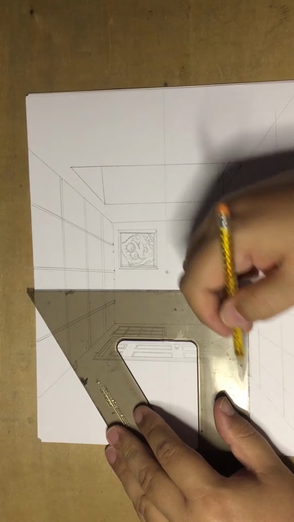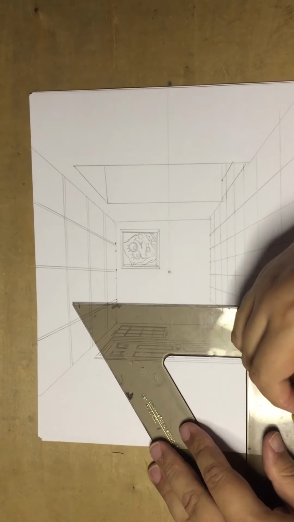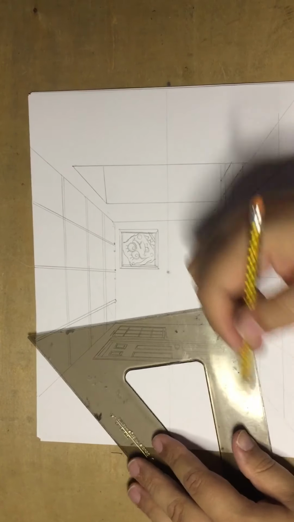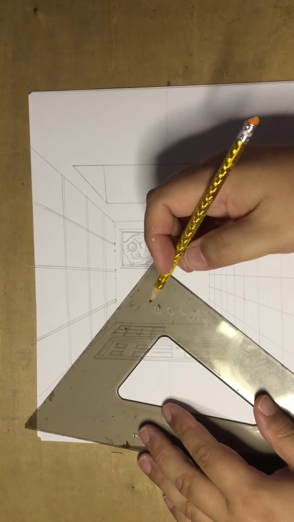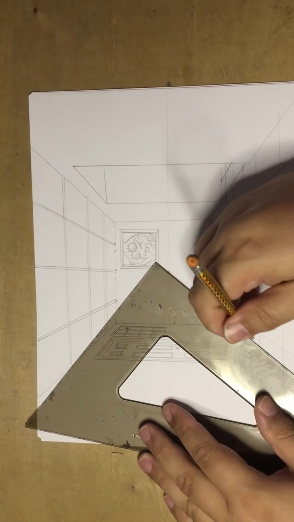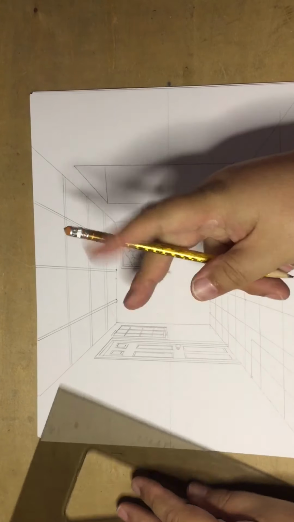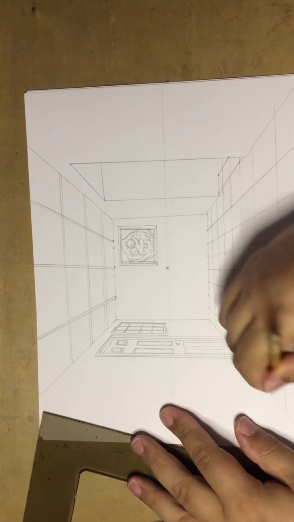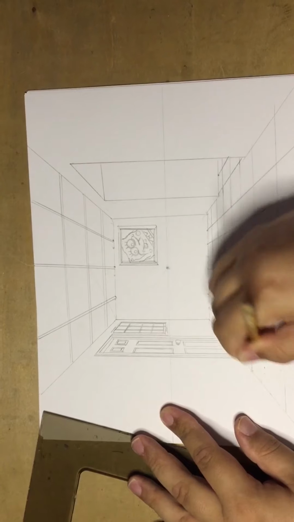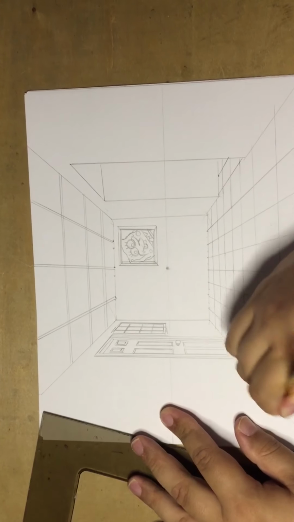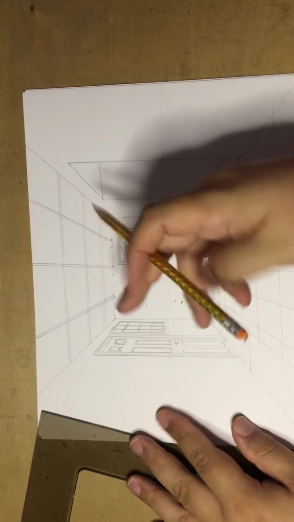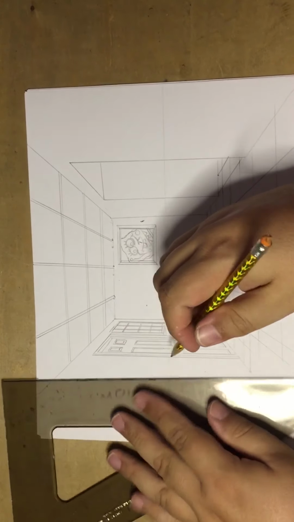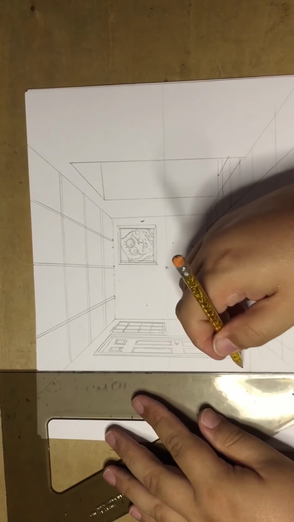And I'm just going to draw 2 horizontal lines coming out from the wall. And then for the front of the box, I'm just going to line that up with my vanishing point, like so. And then I'm going to go in and erase the lines inside, like this. Okay. Now I'm going to build up from the corners.